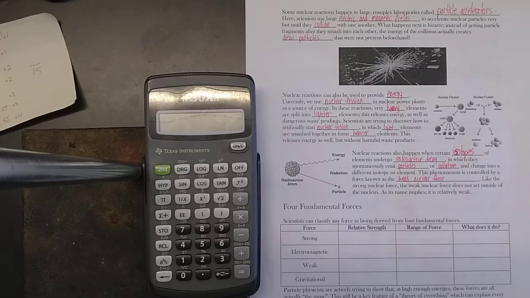The only thing you have to know about the weak nuclear force is that it does not act outside of the nucleus, and it controls radioactive decay. It allows for radioactive decay. That's as far as we're going to get into it in this class. It is the force that you could say is the reason for radioactive decay.